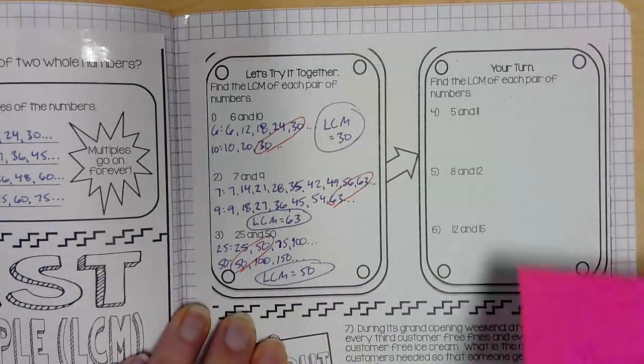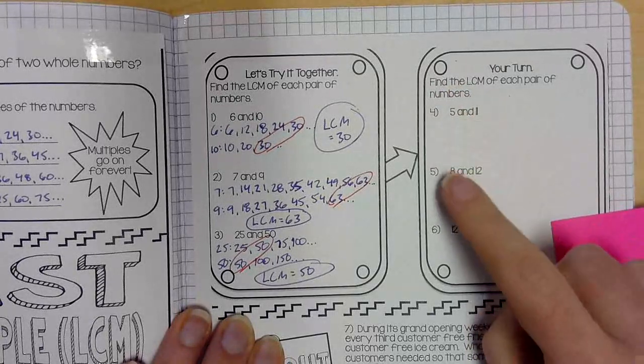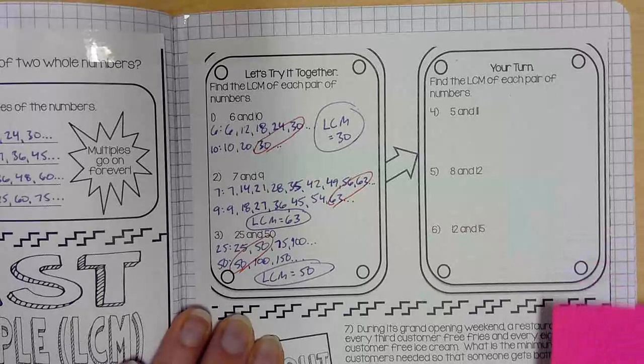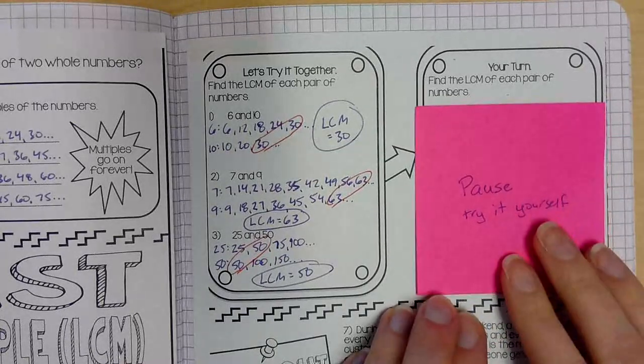Now it's your turn. On the right side of the page, we're going to find the least common multiple for 5 and 11, for 8 and 12, and 12 and 15. Go ahead and try it on your own. Let's see how you did.